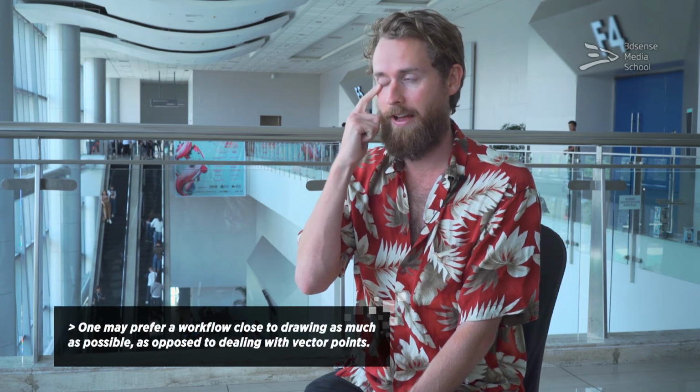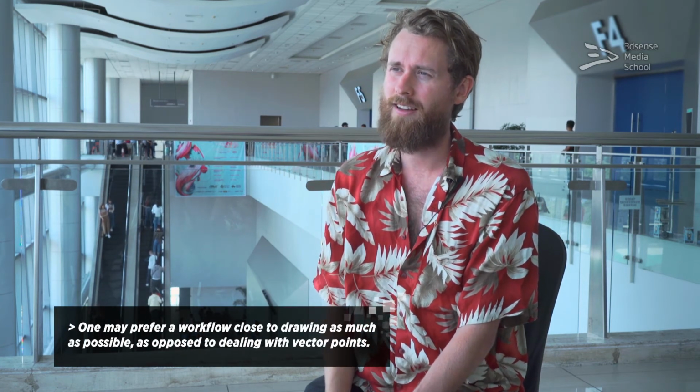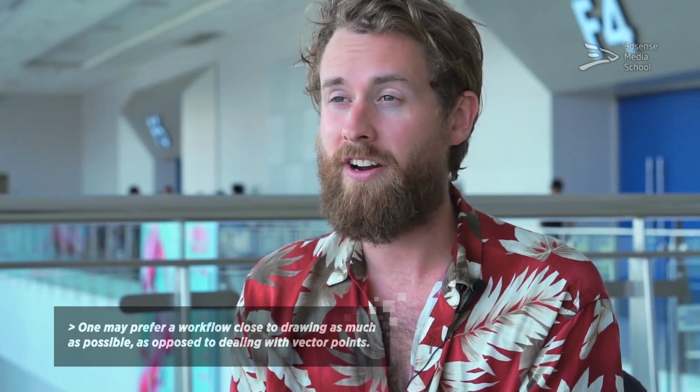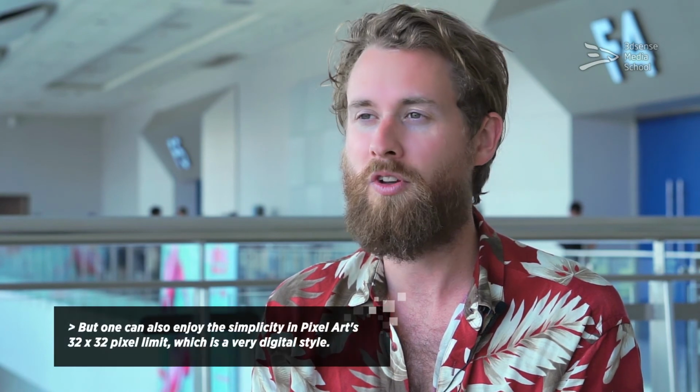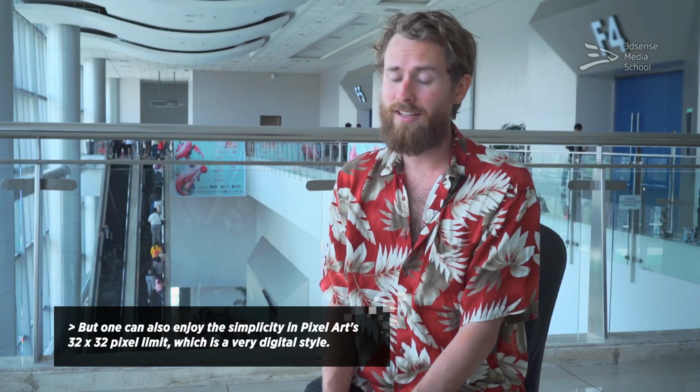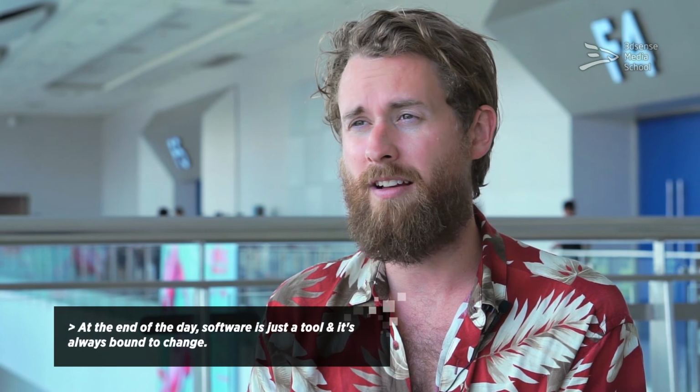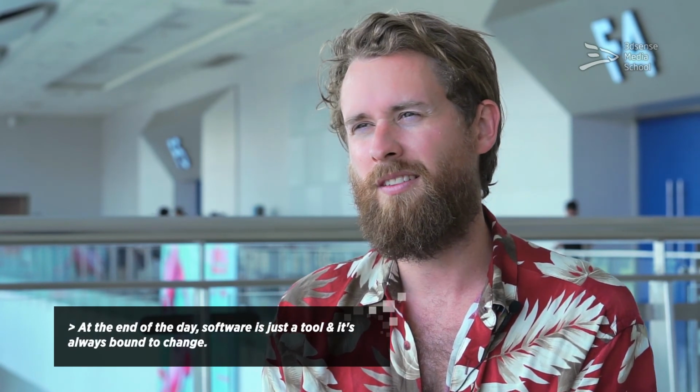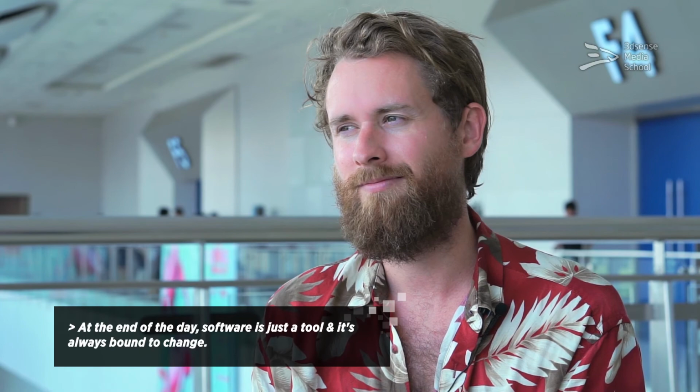But I also do pixel art, which is dot by dot. That's very digital and very different to drawing. It's the simplicity that I'm drawn to in that. You can communicate a likeness with 32 by 32 pixels, and I think there's a beauty to that. But yeah, it doesn't really matter what software you use, and I think that's always going to change. You know, people were animating on paper and cel 30 years ago, and now it's all digital.